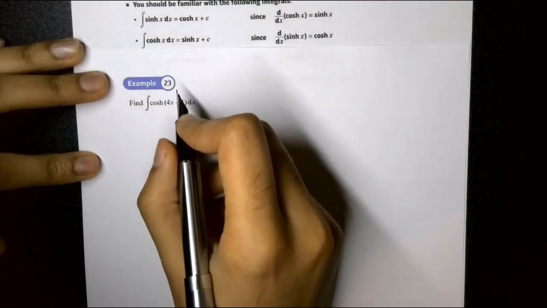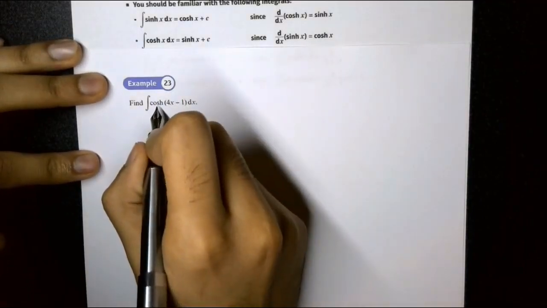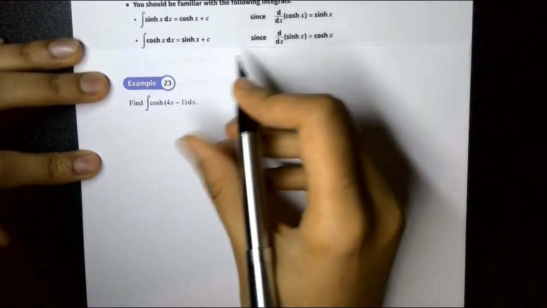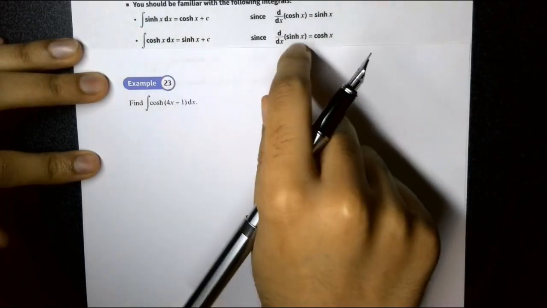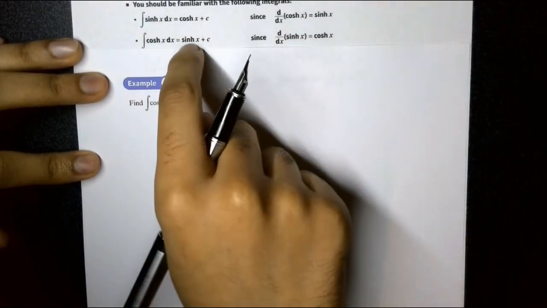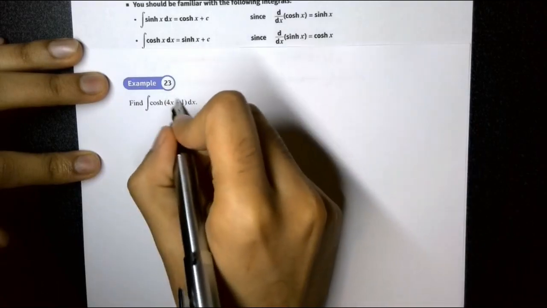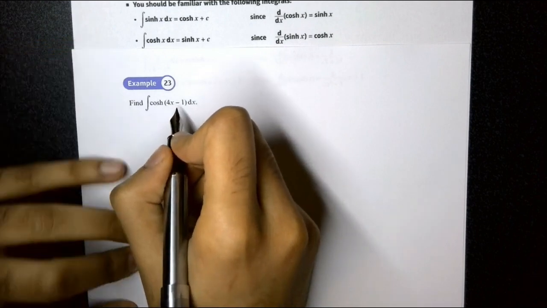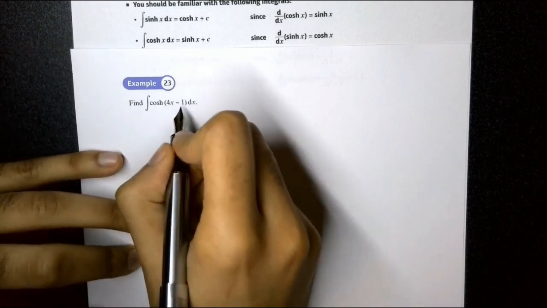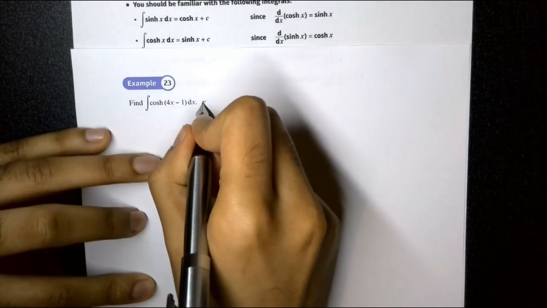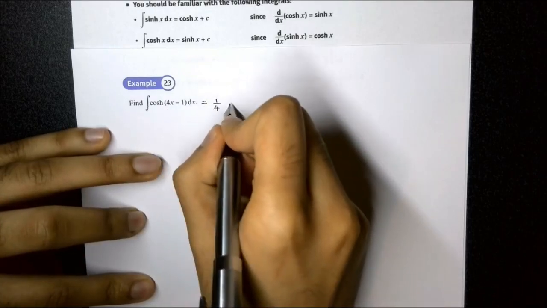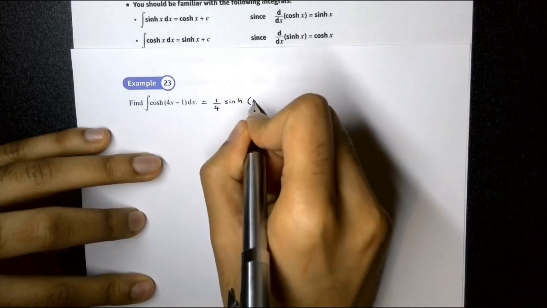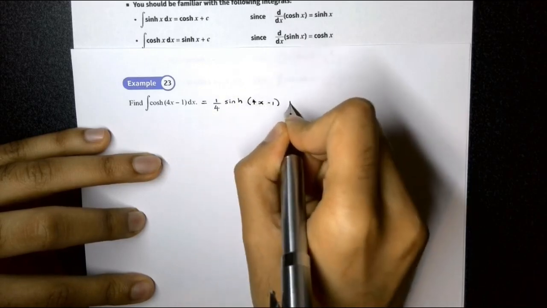Example number 23, we have to find the integral of hyperbolic cosine of 4x minus 1 with respect to x. So to do this we need to use the result over here. Now of course we'd have to use the reverse chain rule to help us do this. We divide by the differential of the bracket. So if we work this out, we end up with 1/4 times hyperbolic sine of 4x minus 1 plus c.